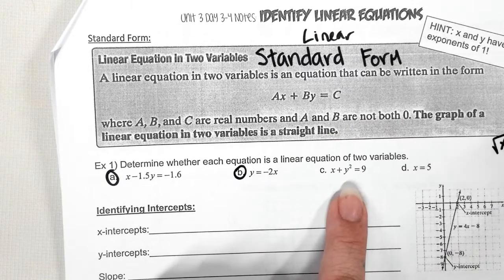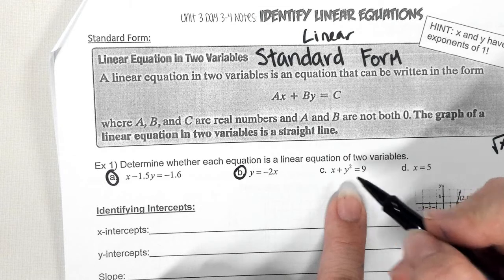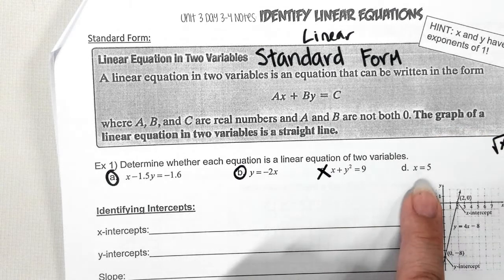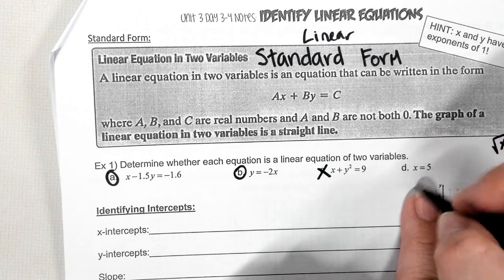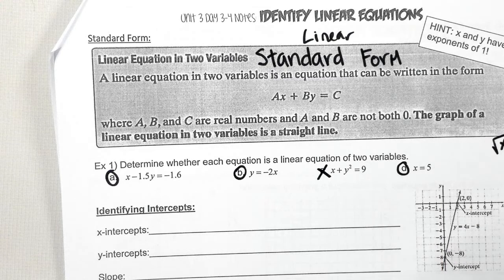Now, is this going to be linear? No, because you have that y squared. If we were to solve for y, we'd have to have a square root of x, and that's not linear. And then here, yes. Remember it said one of them can be 0, so the y was 0 here, which is why we don't see it. Pretty simple?